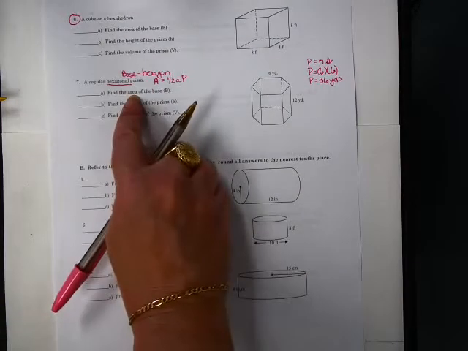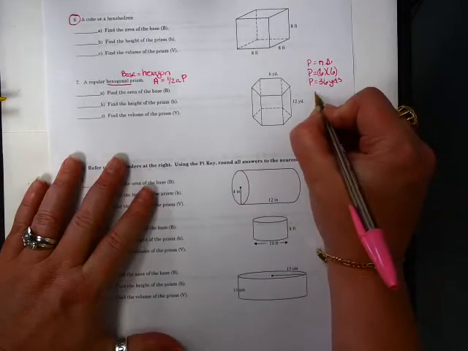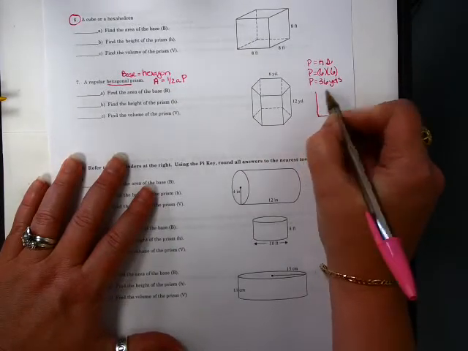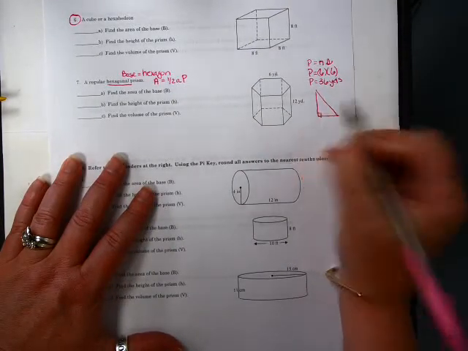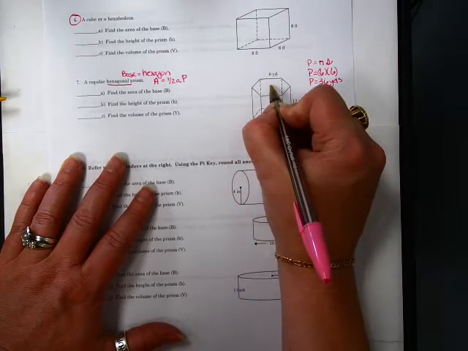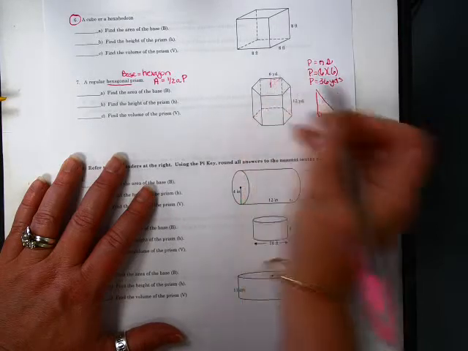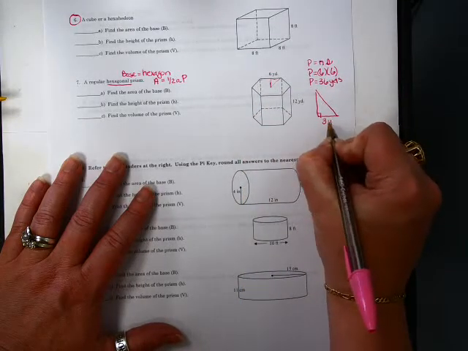Now, to find the area, I've already got the P, I need to find the A. So remember, we have to draw a triangle. It's a right triangle. And remember, we're drawing it like this. So we cut this in half. So that's a 3, 3 yards.